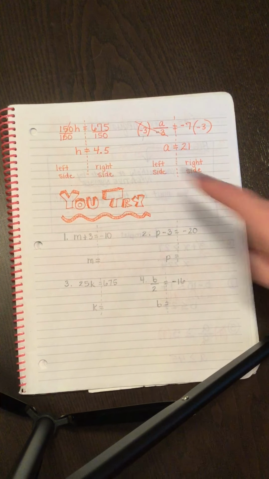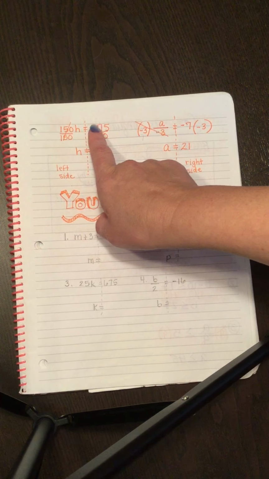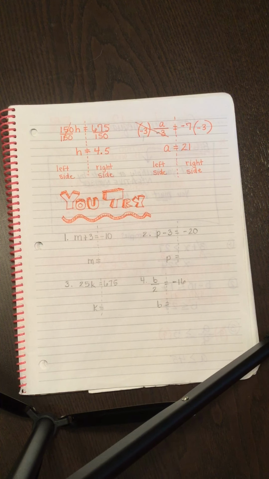Again, you can plug that in. You can do 150 times 4.5, and you should get 675 if you did it correct.